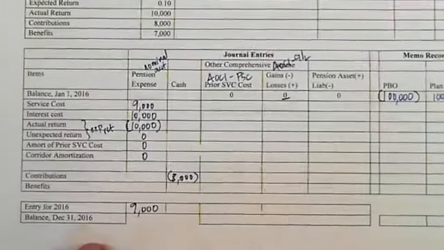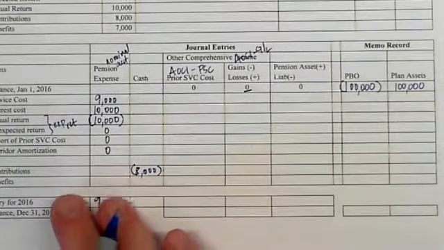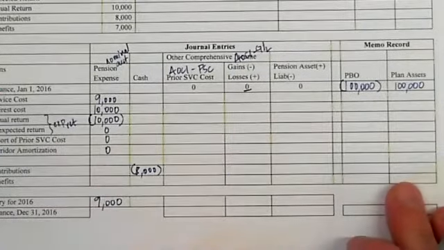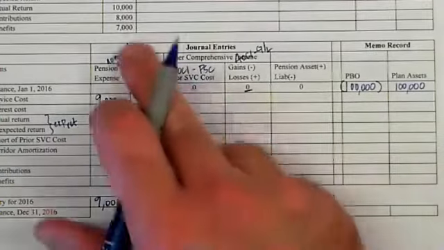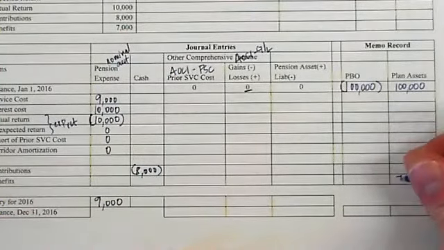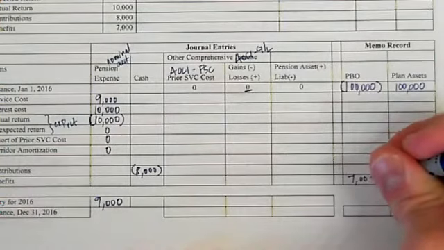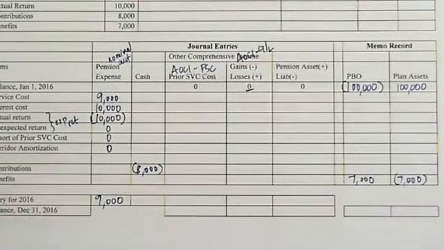The benefits paid. Now remember, the benefits paid in a defined benefit program are paid out of the plan assets. So when I paid $7,000 in benefits, I'm going to end up paying that out of my plan assets. And that also reduces my PBO. It's reducing my obligation.